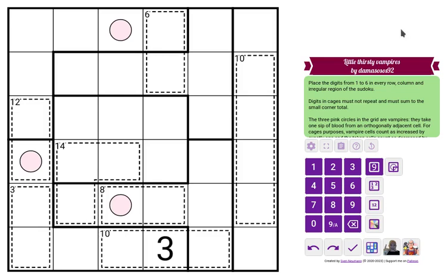This is Little Thirsty Vampires by Damasosos 92 with some new constraints, which are vampire cells. For the rules, we must place all the digits from 1 to 6 in every row, every column, and irregular regions, so there are some irregular regions here. Then digits in a cage cannot repeat, so these cannot be the same, and must sum to the total in a small corner.